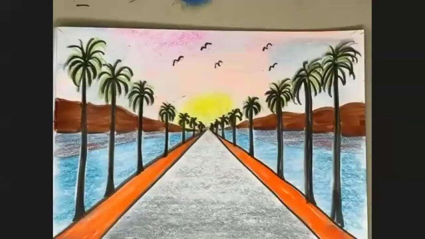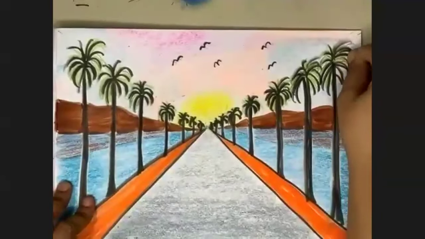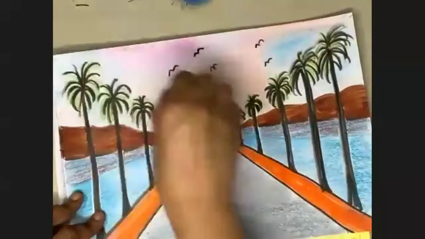Now here, what things we learned, let me explain one after another. Here you can see we simply used yellow color to show the sun, and we spread a little fluorescent orange color around. So here we saved the time of making the sun.